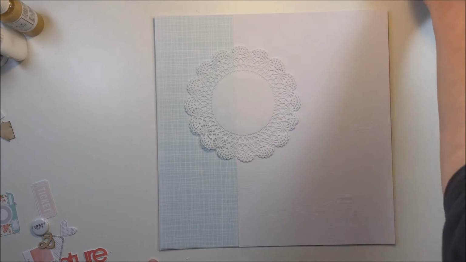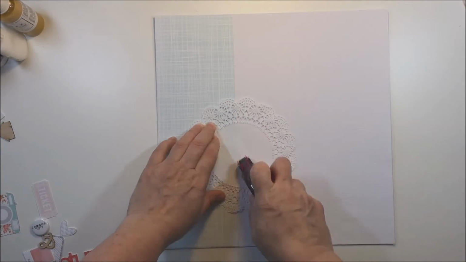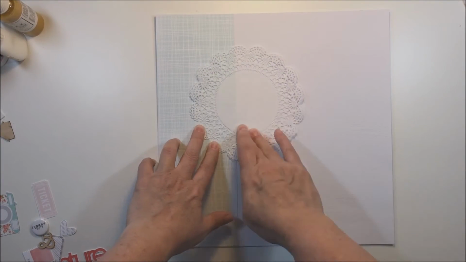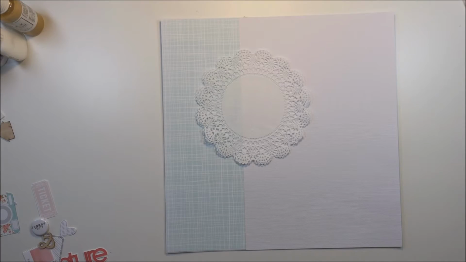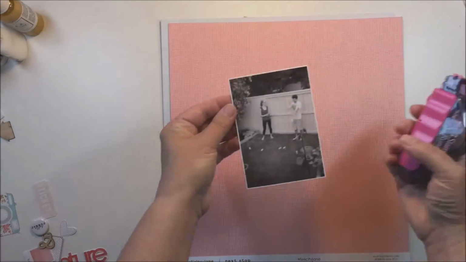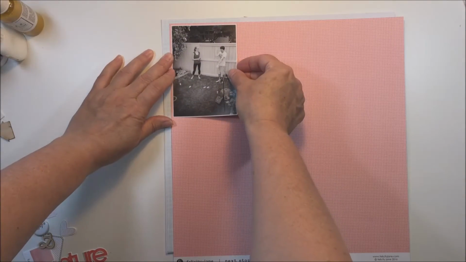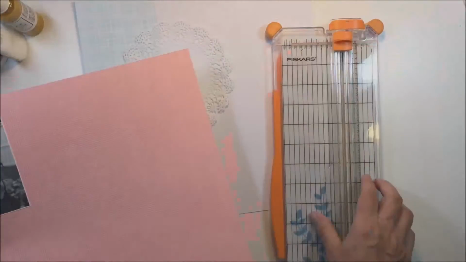And I am creating this layout using mostly my Felicity Jane kit, the last kit that I received. And this is going to be a scrap lift of one of my favorite scrapbookers. This lady happens to be a fellow teacher, and she has 2 small children.